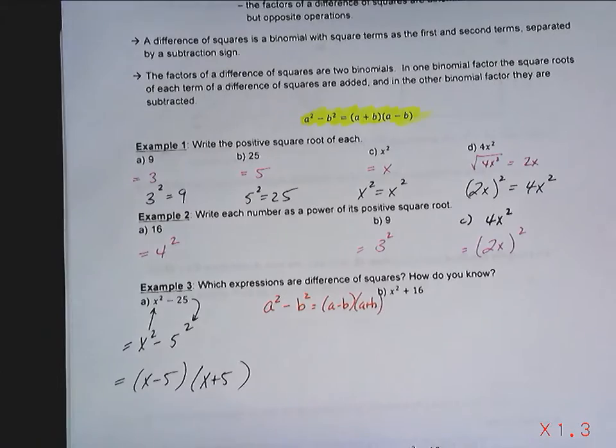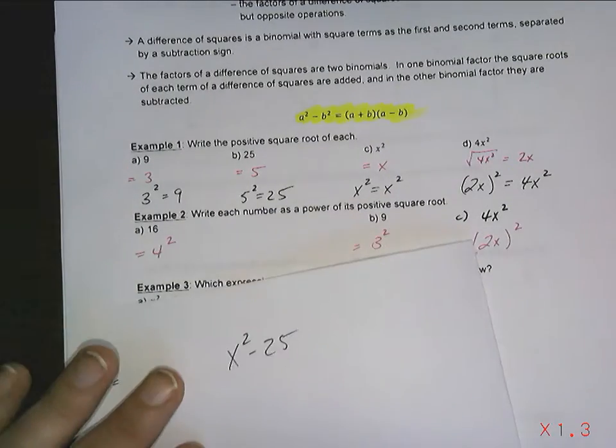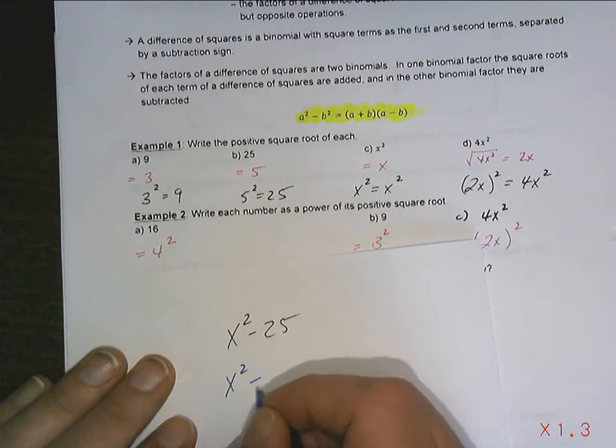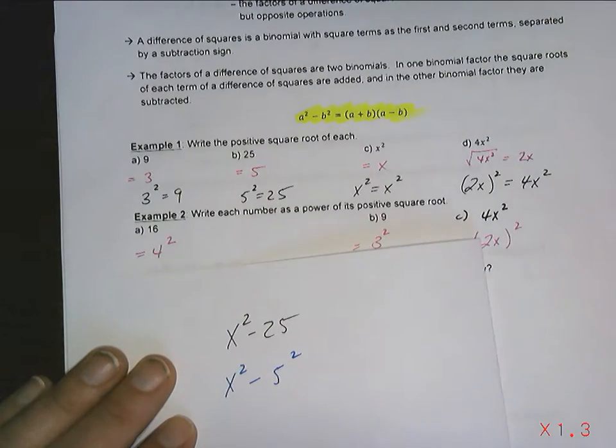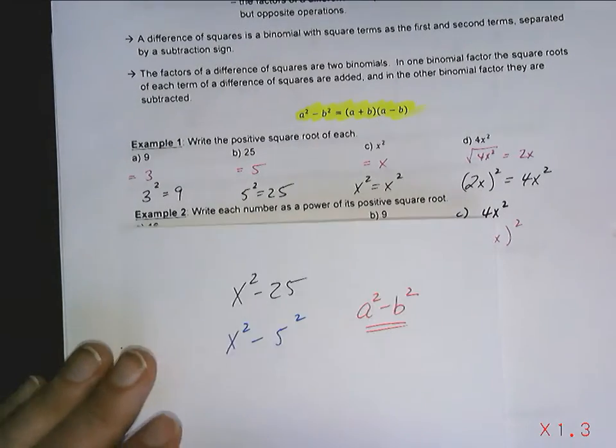Now you may need to stop the video and go back and do that one more time and think about it. This stuff is not going to come easy. You're going to have to really think about what's going on here. But if we look at this question one more time, what I did was I took this question and I wrote it so I could see it like this. I wanted to be able to see it in that term.